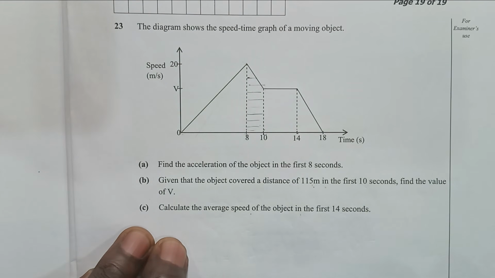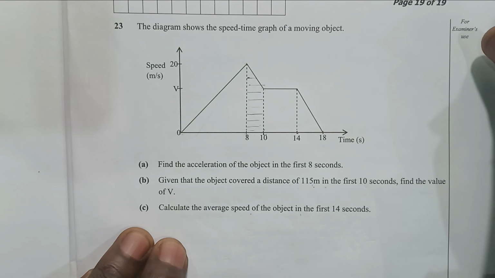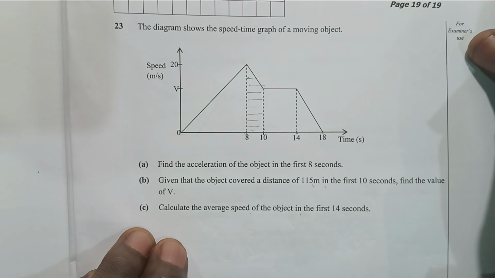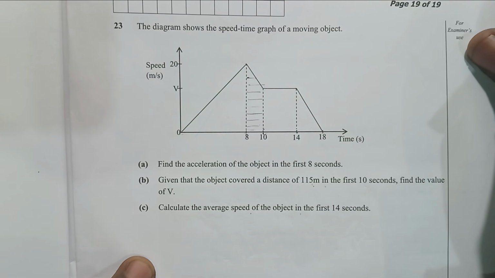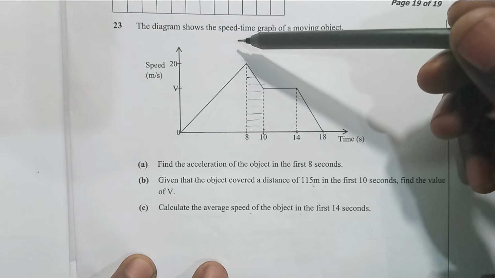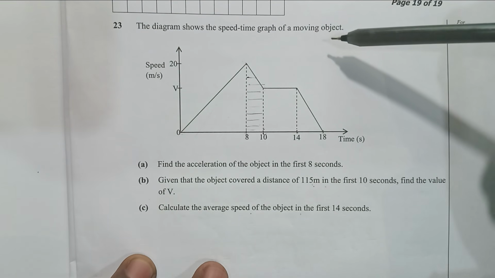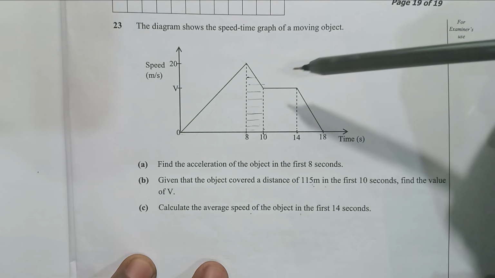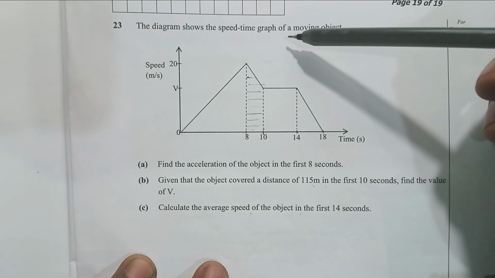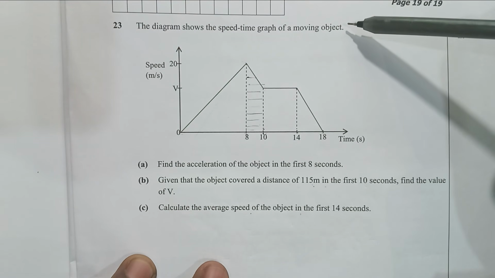Hello, I welcome you to this video where we want to look at the concepts of a speed time graph. So this question has been picked from the ECZ Mathematics Paper 1 for 2025. Going to the question, it says the diagram shows the speed time graph of a moving object. So what we can see here is the diagram representing a speed time graph of a moving object.